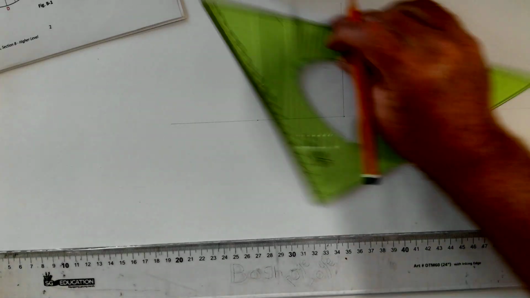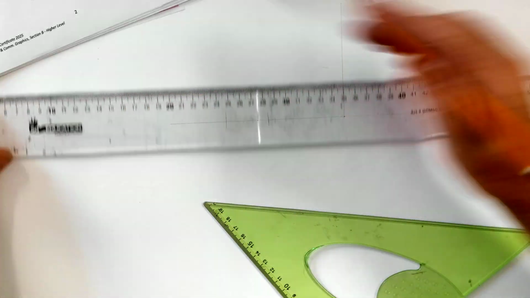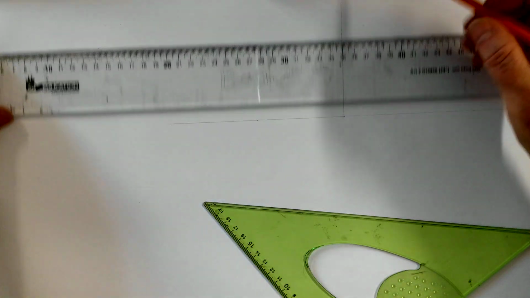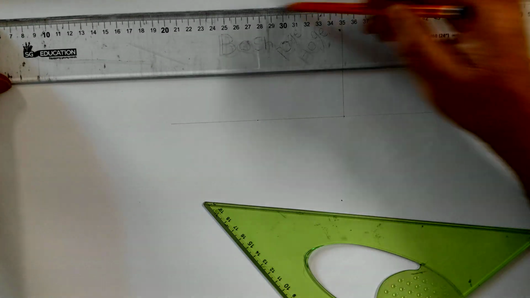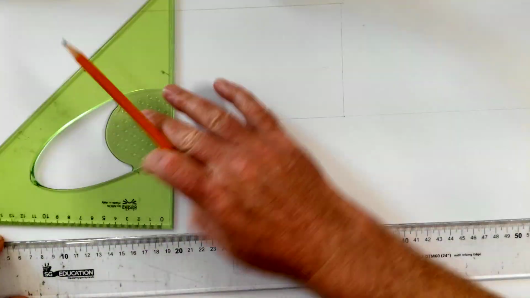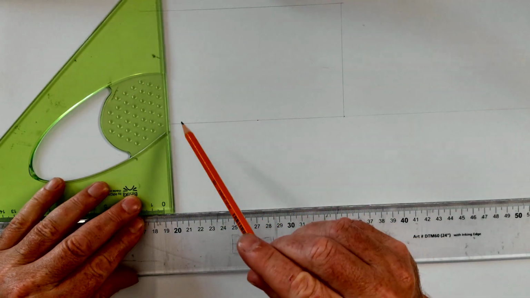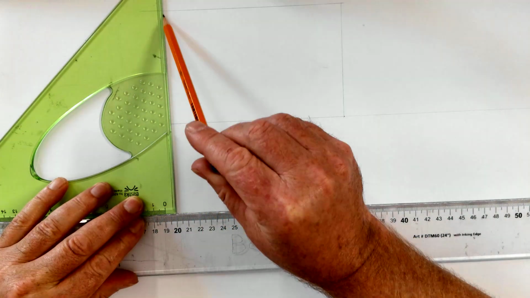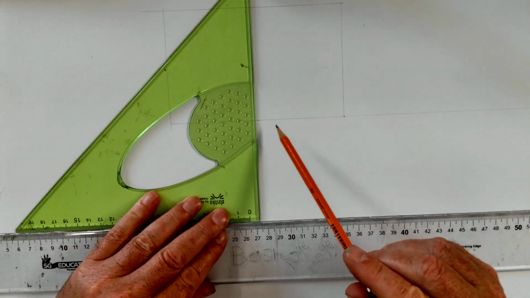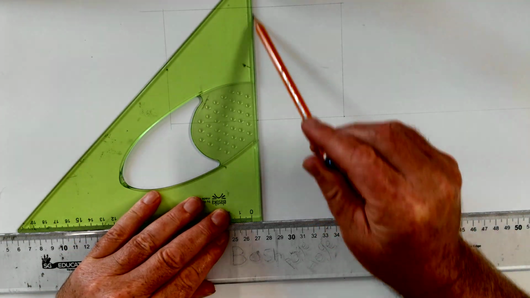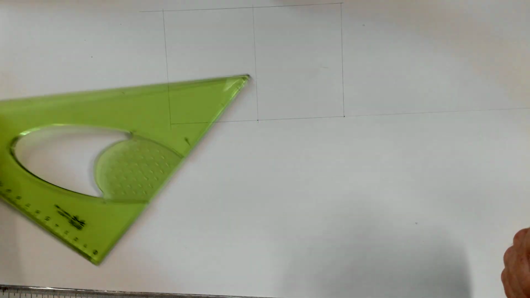I'm going to draw this relatively heavy for the camera, and I'll just use a colour maybe for the second part of it, just to make sure that it comes out okay.